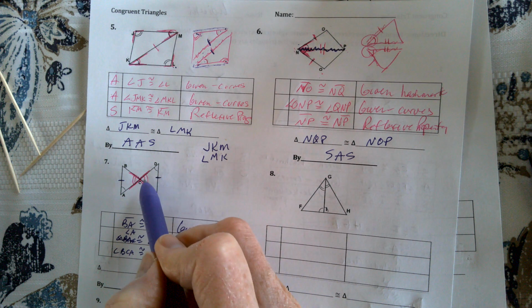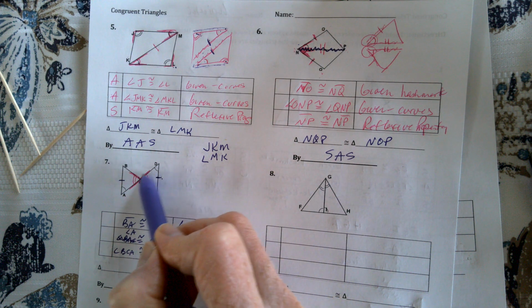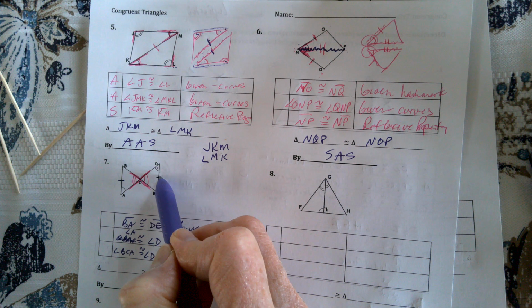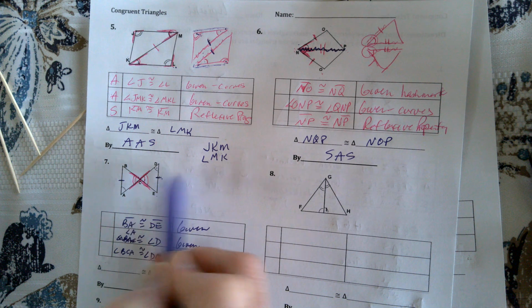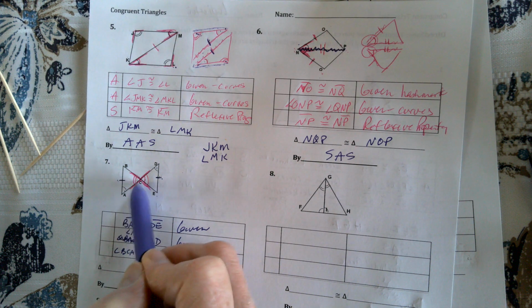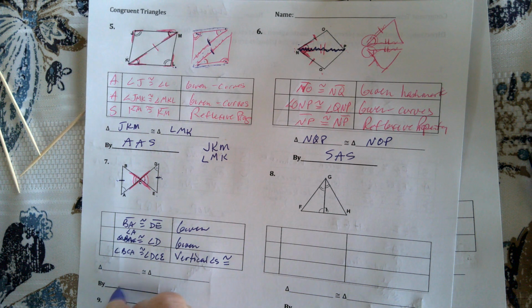Now, let's look. I've got angle, angle, side. This is not the side between them. So it's angle, angle, side. Same thing here. They have to be the same for both triangles. Angle, angle, side. Again, it is not the included side. It's a non-included side. So this one is angle, angle, side.